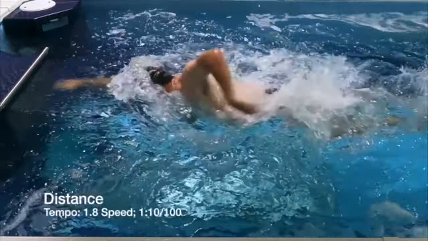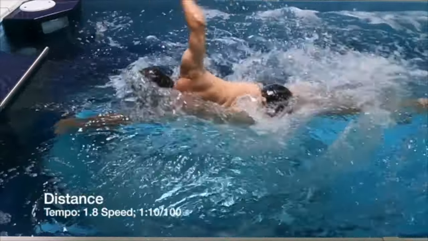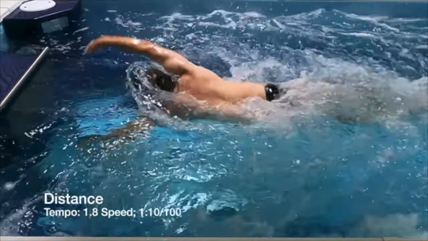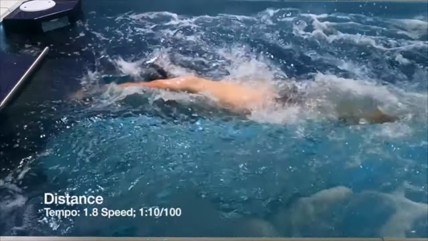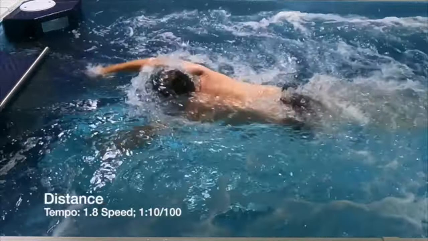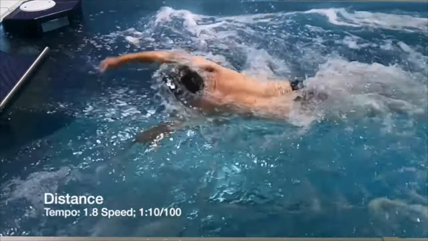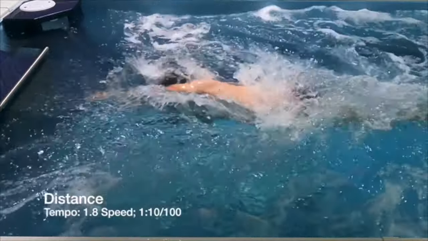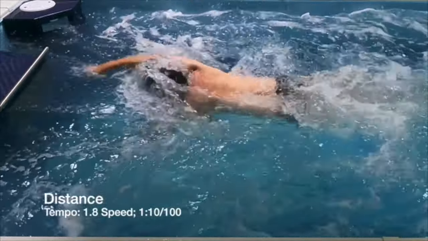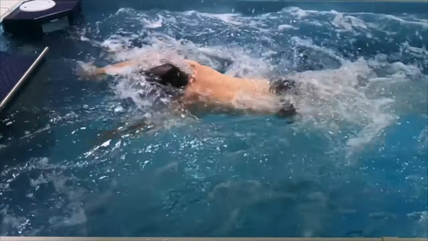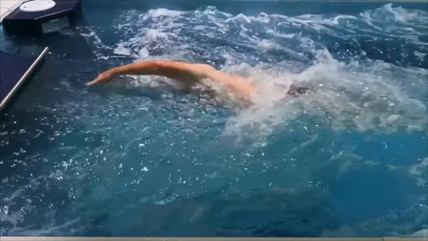So here's more of a traditional distance stroke. It's balanced, it's long. Tempo's about 1.8. Here we're at 1:10 per 100. Hips and shoulders are really rotating together. They're connected. Kick is usually like a 2-beat kick here. So really long, trying to stretch out, get as much distance per stroke as possible.